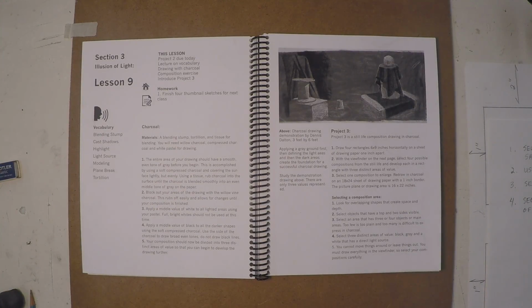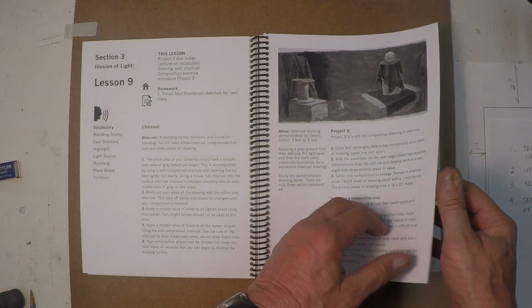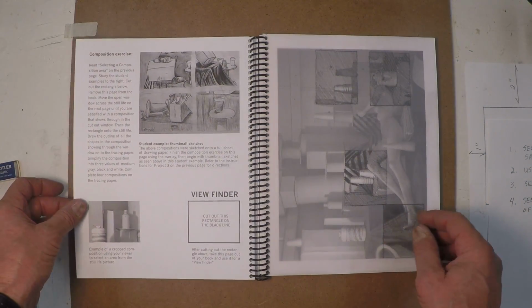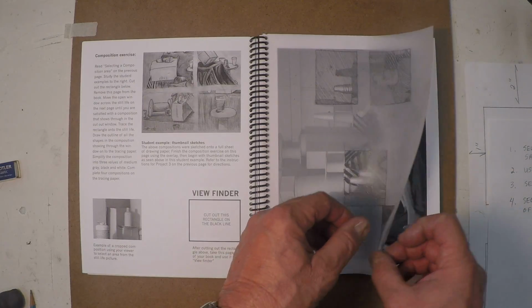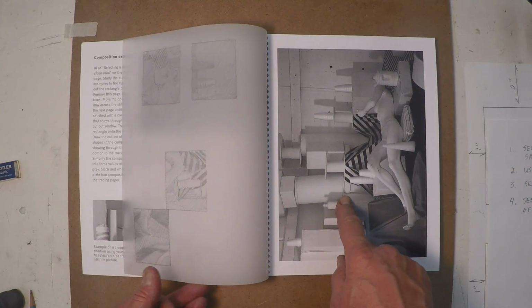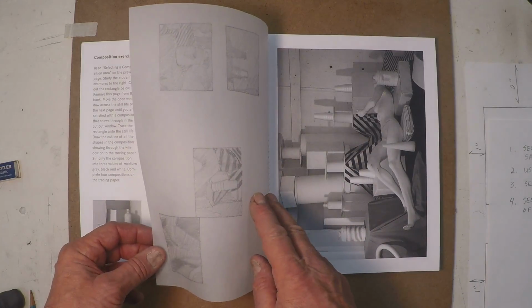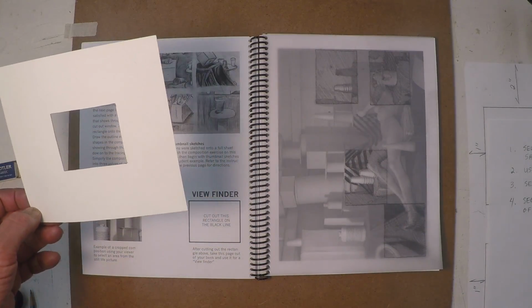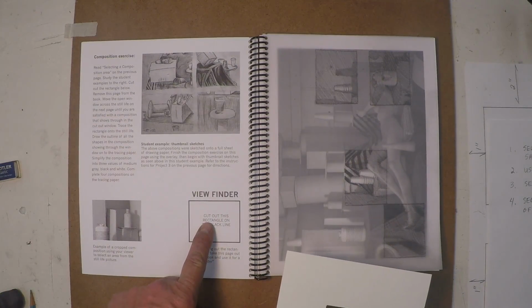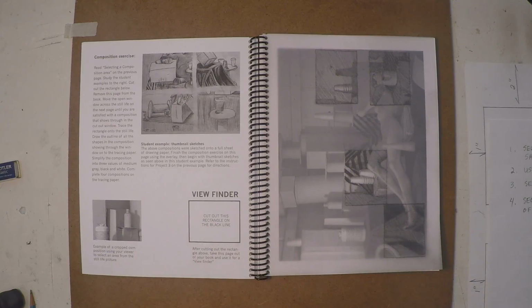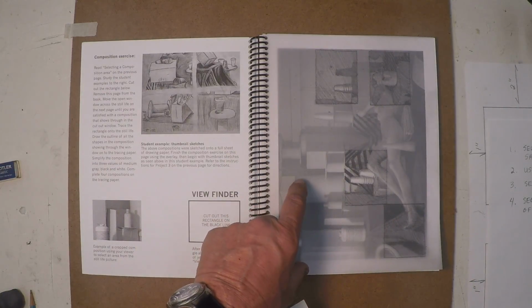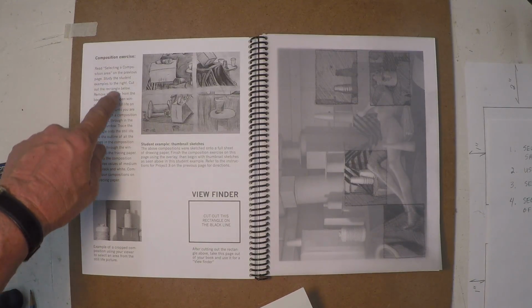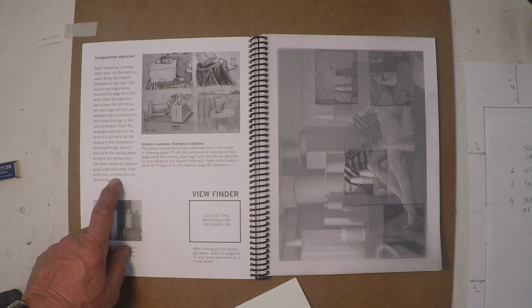Okay, this lecture in Lesson 9 is about the workbook exercise. As we turn the page, the workbook exercise is right here, which is a picture of a still life setup on this page. You'll have a piece of vellum on here, and the next thing that you'll need is a viewfinder. You've built one of these viewfinders using this template in an earlier lesson. The description of this exercise is over here in this column, and I'll be describing that as I go along.